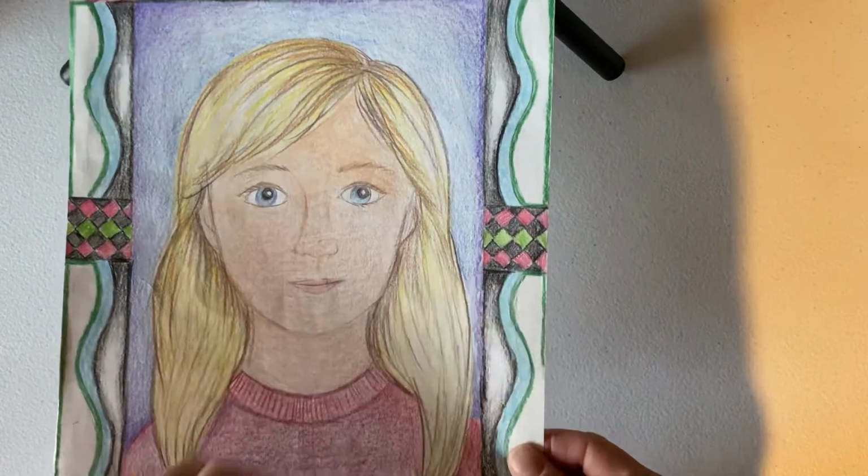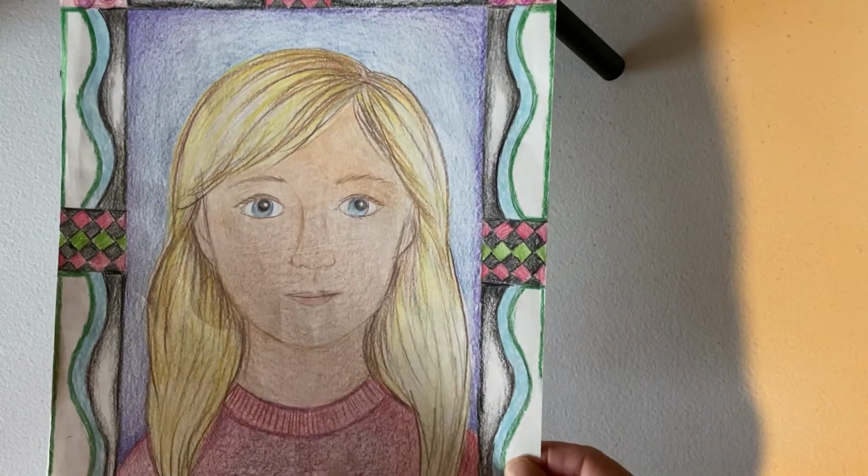I am not looking for it to be exactly like what you look like. What I'm really looking for is for you to put the features in the right place. And the features mean, of course, things like eyes and nose and mouth. We want to make sure those eyes are not up on the forehead.